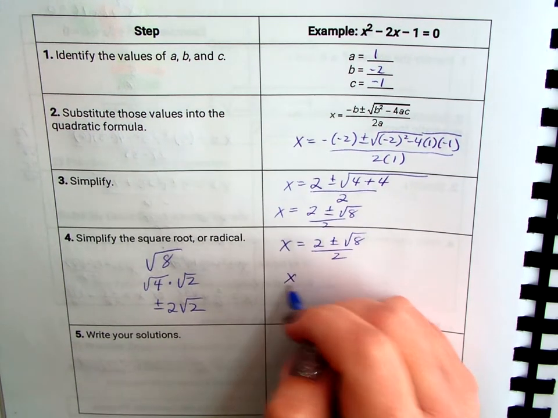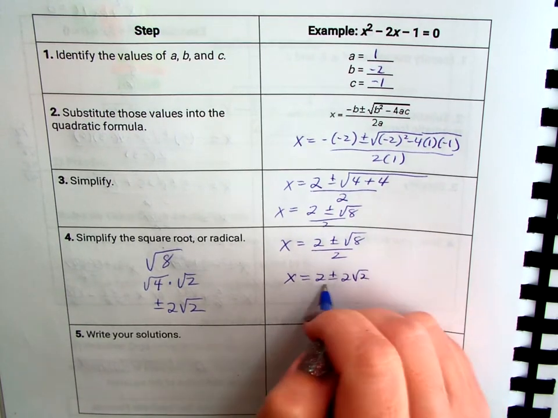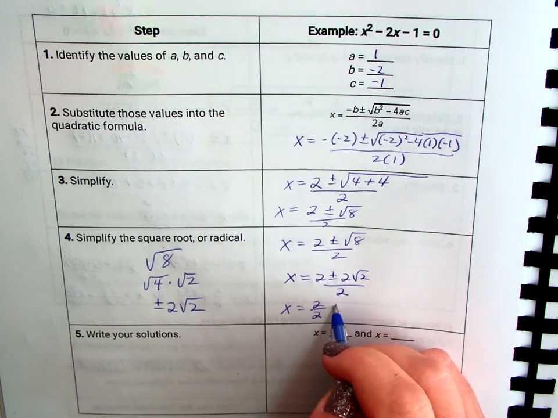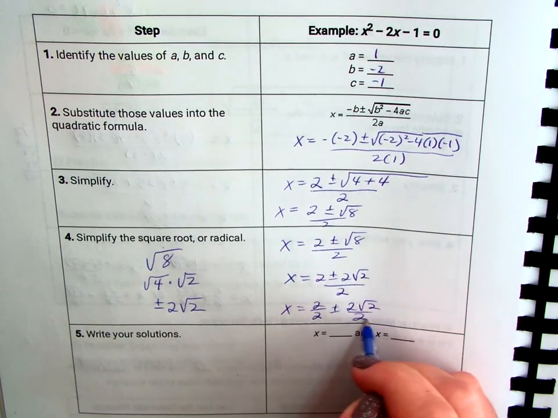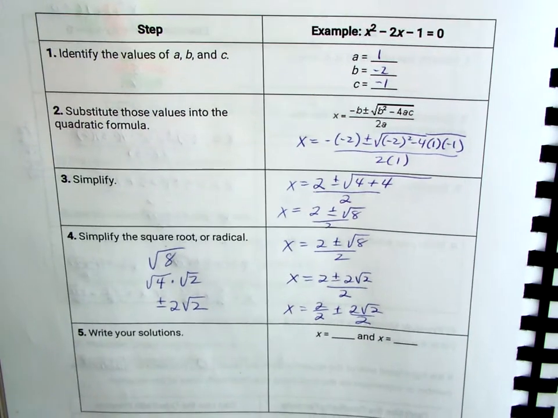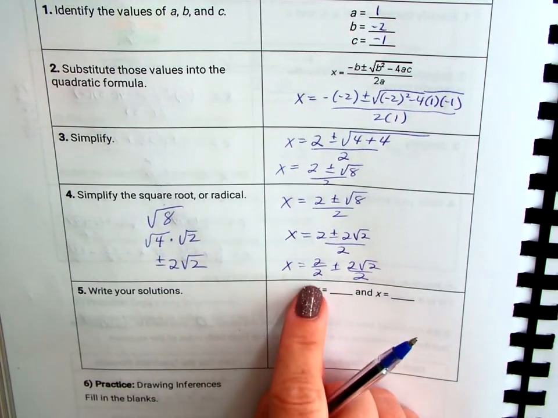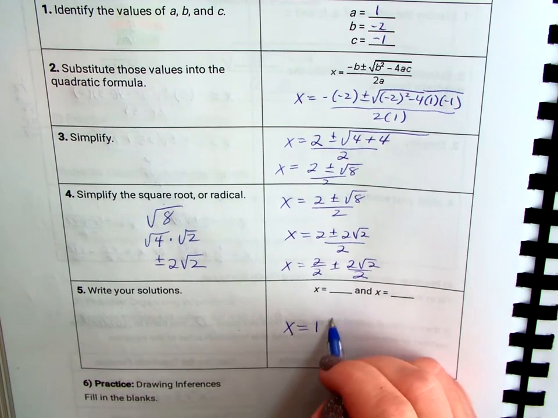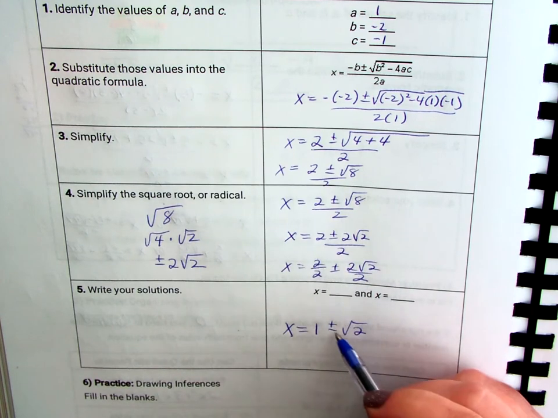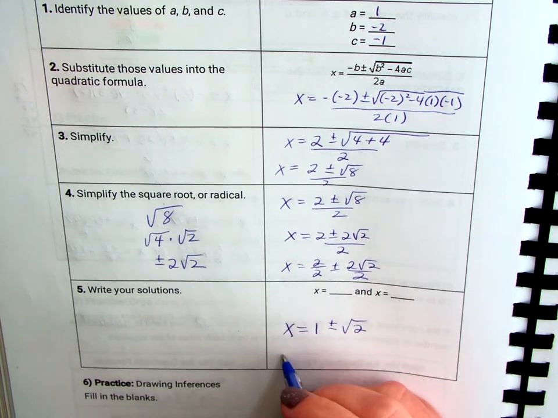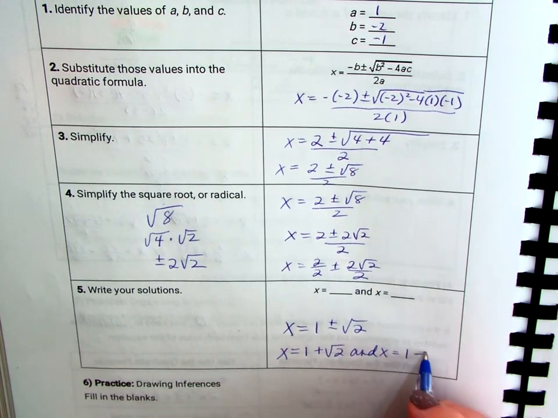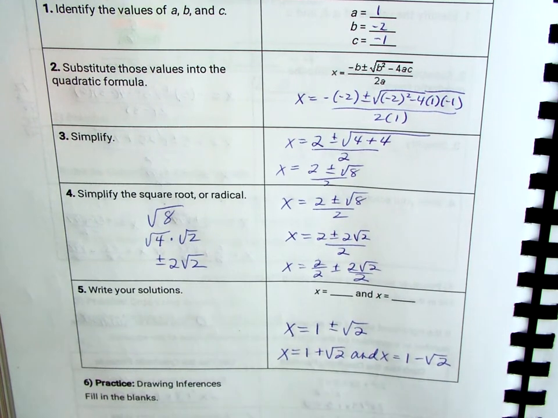So now when I go place this back in the formula, 2 plus or minus 2 root 2 over 2, or 2 over 2 plus or minus 2 root 2 over 2. Notice how I split the denominator individually with each part. Now you'll notice that that 2 can be simplified out. Final answer here is x equals 1 plus or minus root 2. These 2's became a 1, and these 2's simplified to become an invisible 1. What are my two answers? X equals 1 plus root 2 and x equals 1 minus root 2, my two final simplified answers.